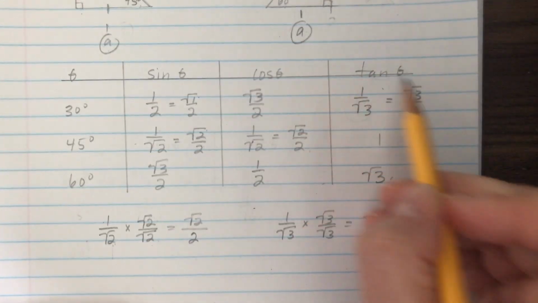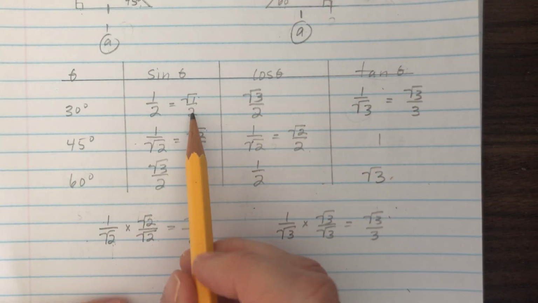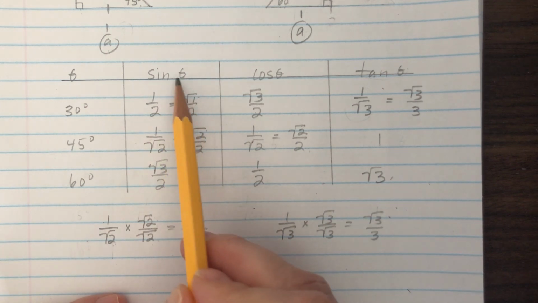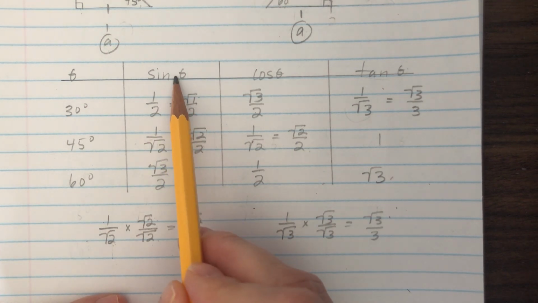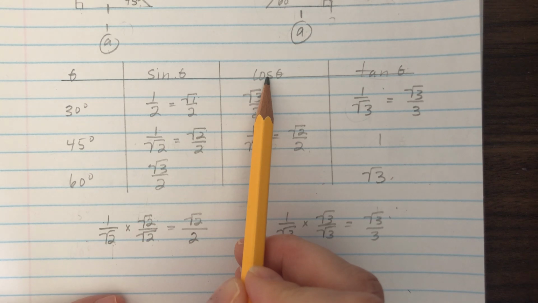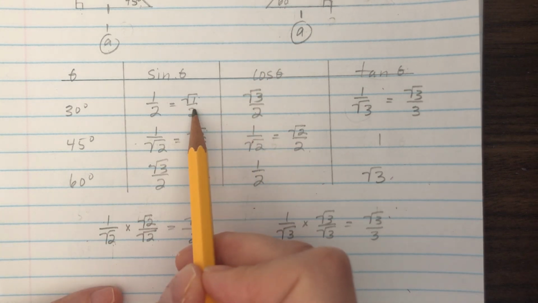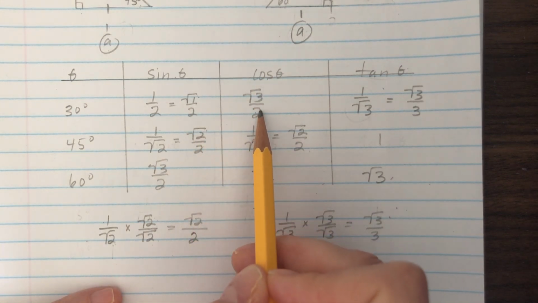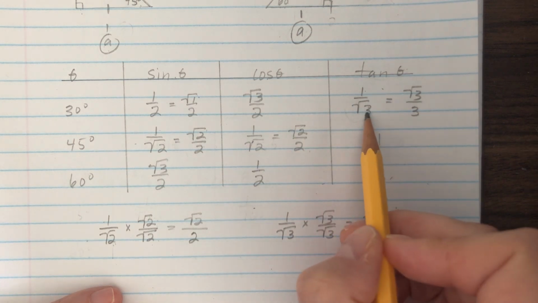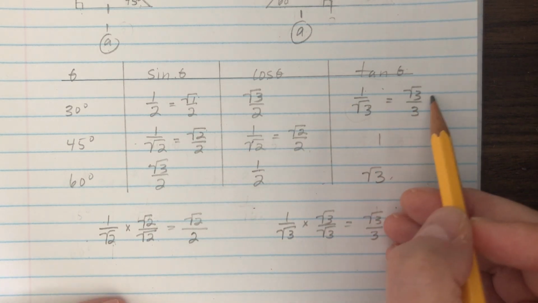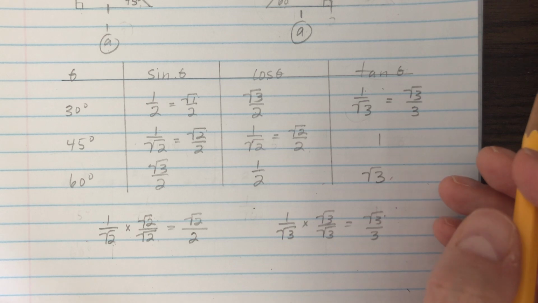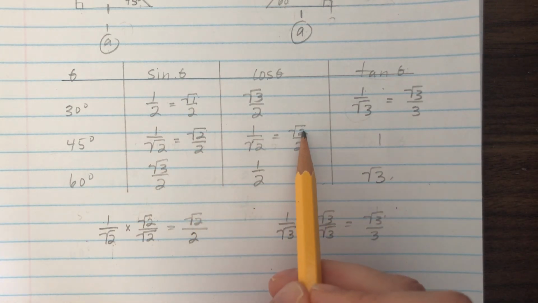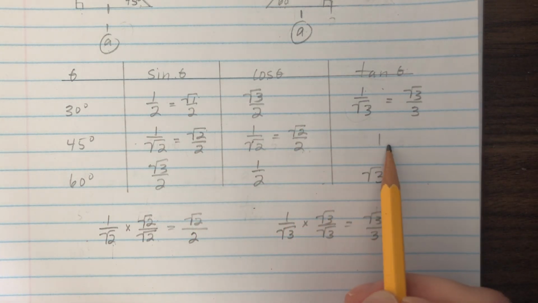For tan, the way that you can obtain the answer is you can divide the values in the sine column by the values in the cosine column. So root 1 over 2 divided by root 3 over 2 would give you 1 over root 3. And then you can rationalize it. Okay, here root 2 over 2 divided by the same value of root 2 over 2 gives you 1.